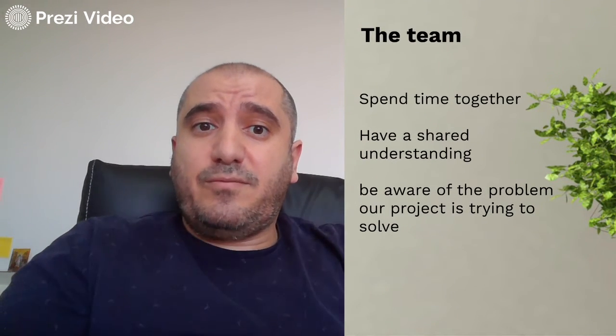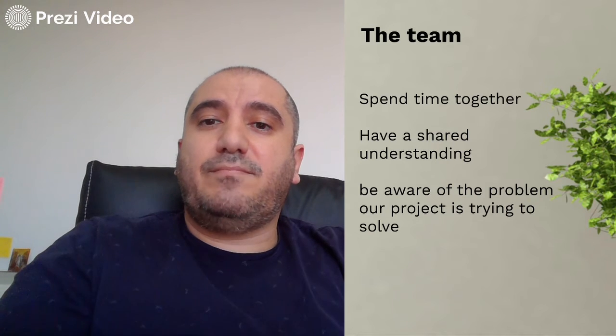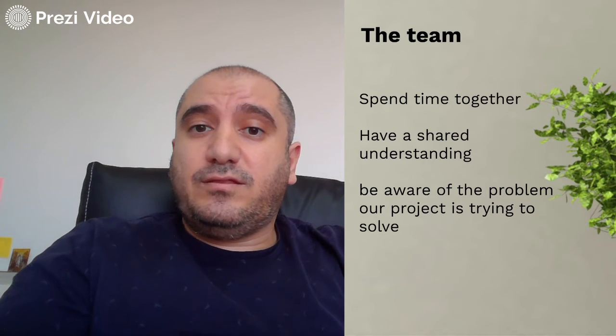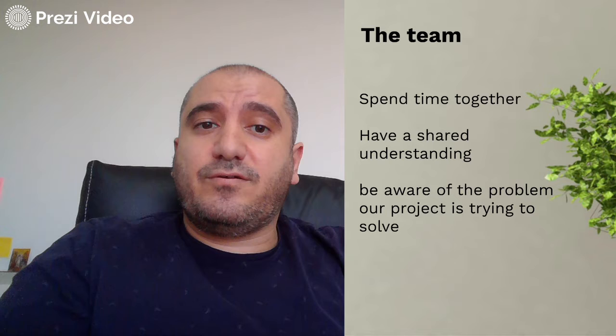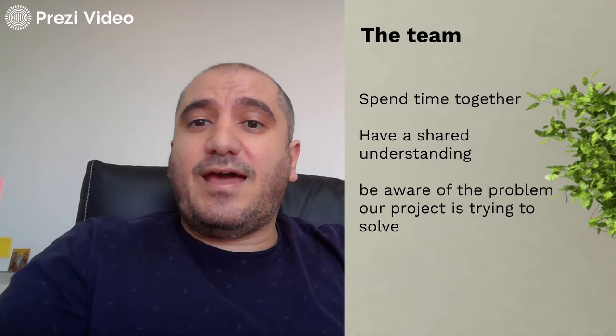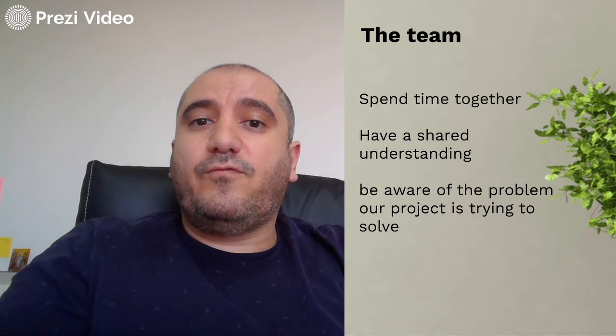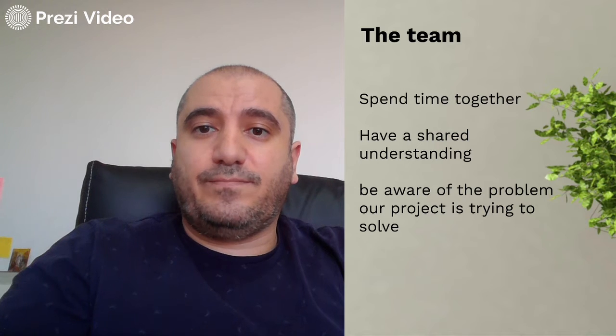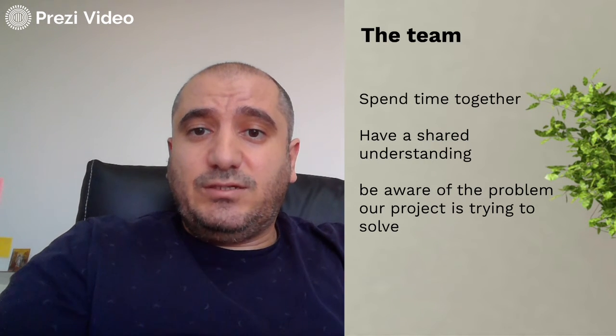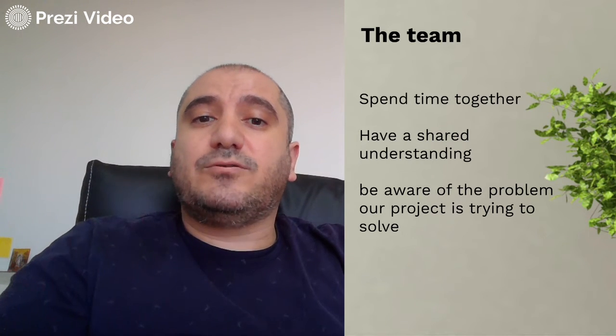So, the first thing we need to do is gather a project team before we start implementing the project. The team needs to spend some time together to make sure that it has a shared understanding of where the project is going. The terms that we use to describe our targets and overall destination are the mission and vision. We also use goals and objectives.